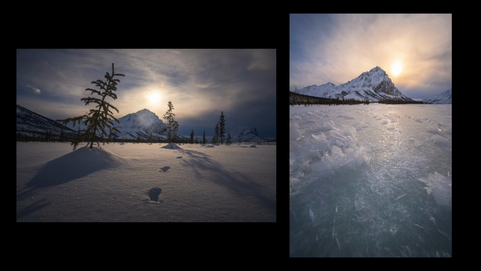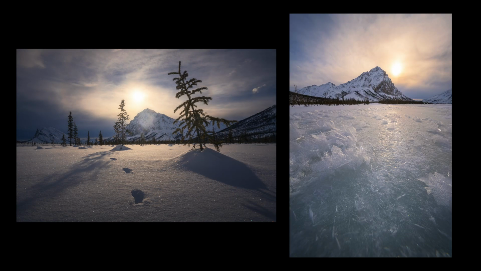Now, I typically don't like having the same composition or multiple similar compositions in my portfolio or when I'm posting on Instagram. So what is the solution to this? I simply flipped one of the photos. No one but me is going to know that this is the same mountain, and my portfolio doesn't feel so repetitive.